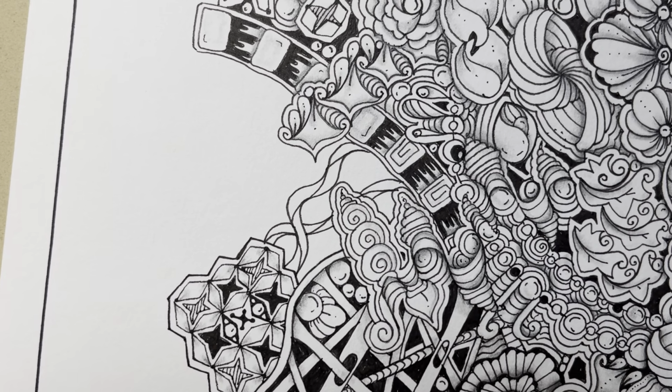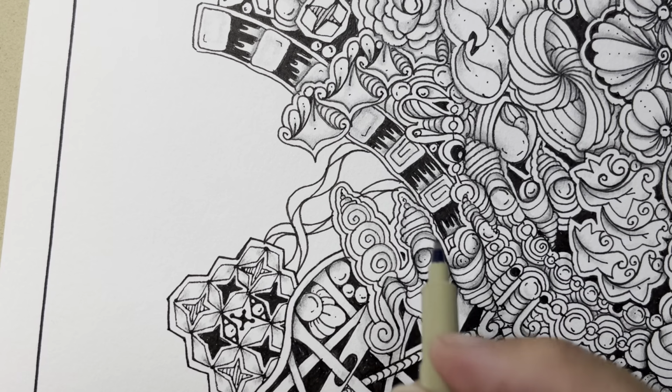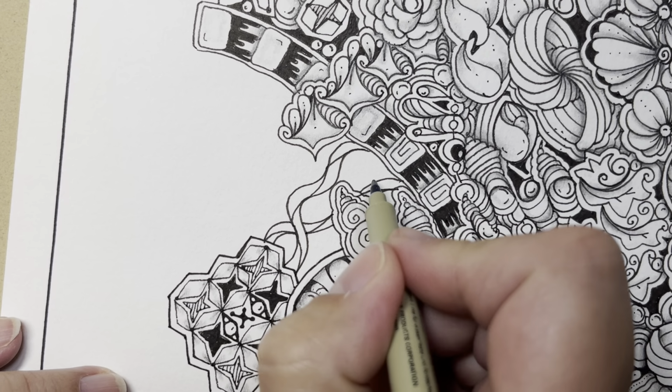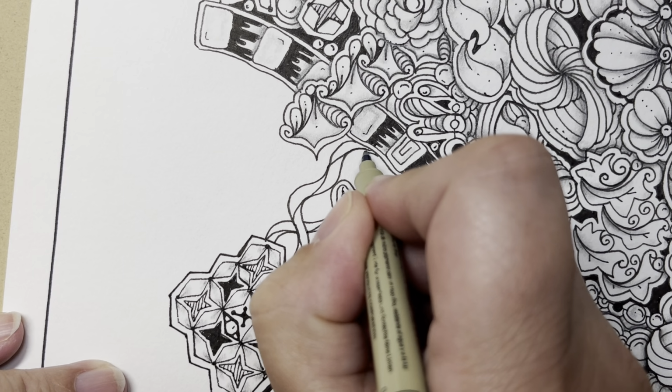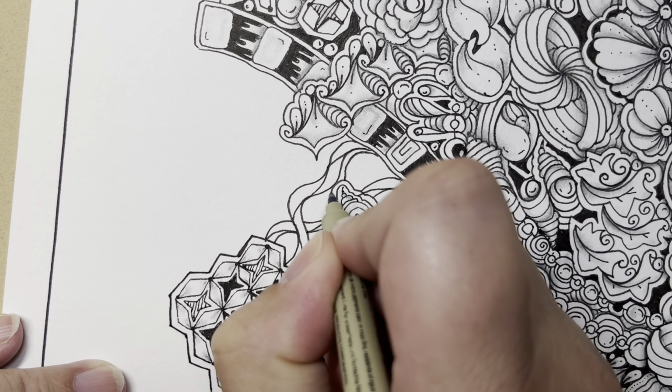So my big thing is orbs, aura-ing, and filling in with ink. So this to me seems too big for an orb and too big to fill in. So I'm going to aura this ribbon shape.